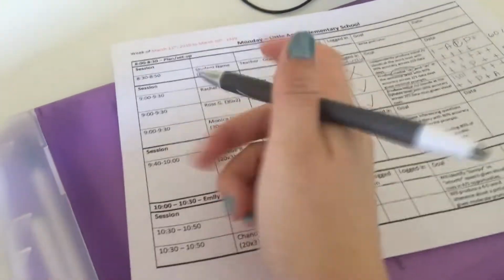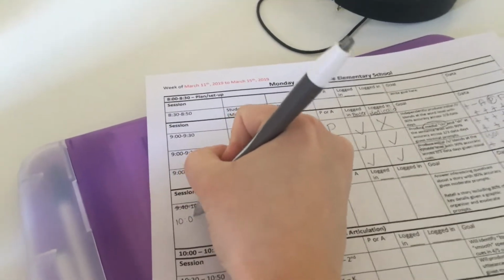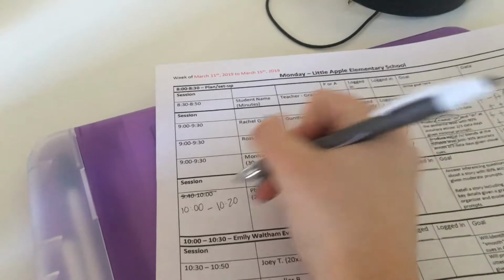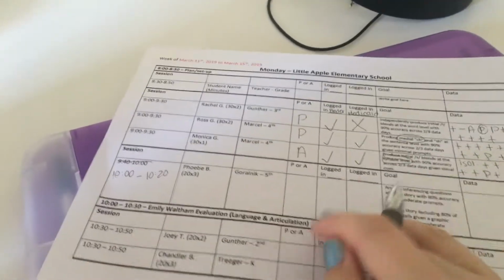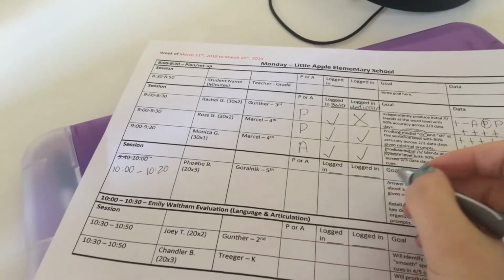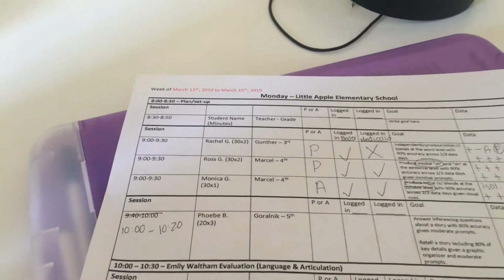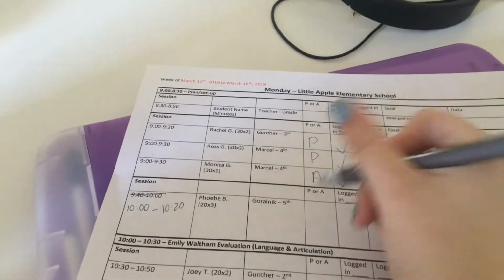So let's say this session, for whatever reason, didn't start until 10. I can easily add in there, okay, so they actually were seen from 10 to 10:20, again as a nice record of that. And then when I go to log, if you're logging the times, you can easily look and be like, oh, they weren't their usual 9:40 to 10, so I'm going to log that they were seen from 10 to 10:20. So they were present, logged.